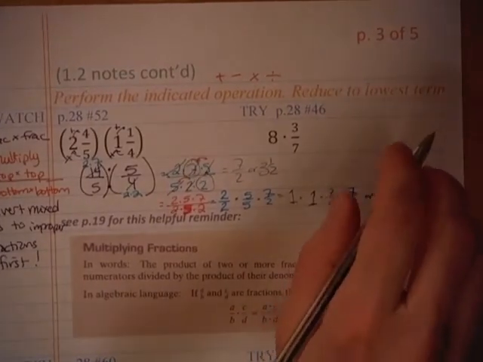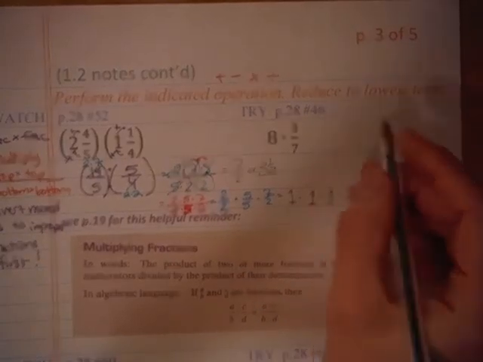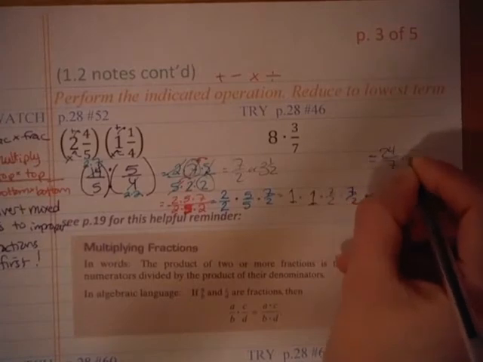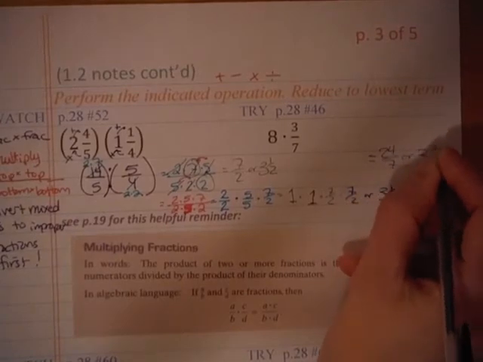Okay, and then we're back, so if you haven't tried 46, hit that pause button. You should get an answer of 24 over 7, or you could write that as 3 3/7.